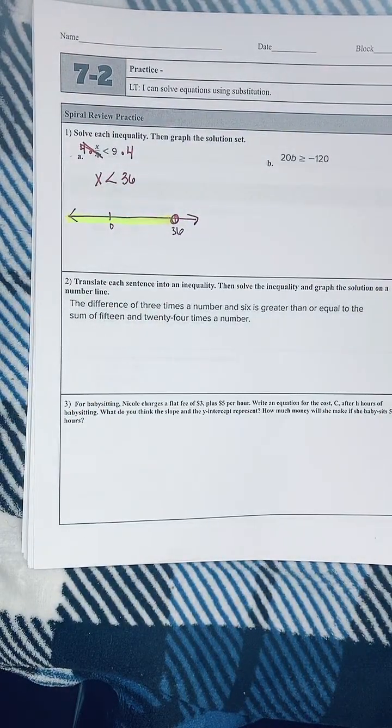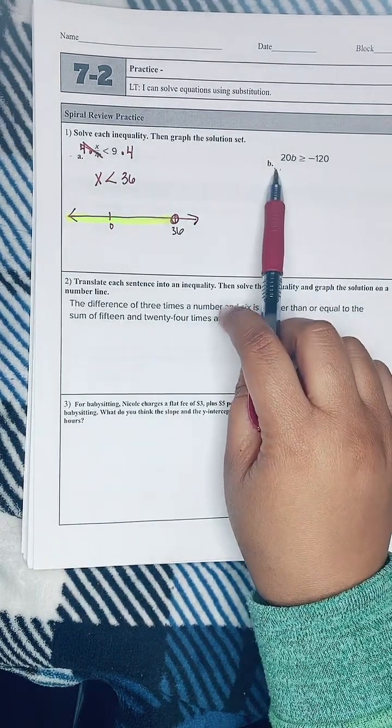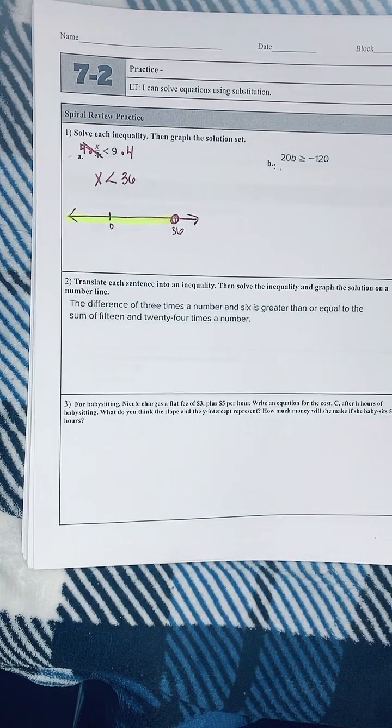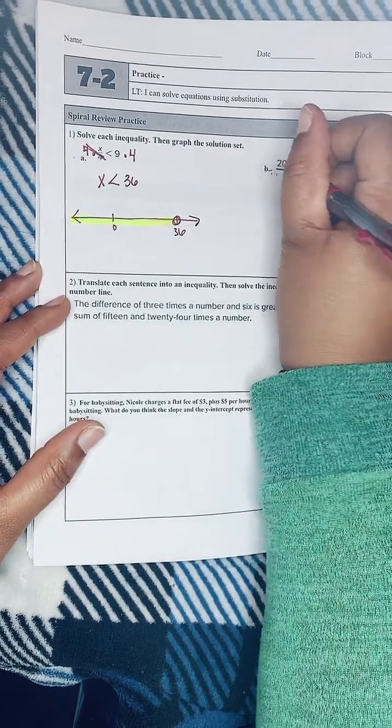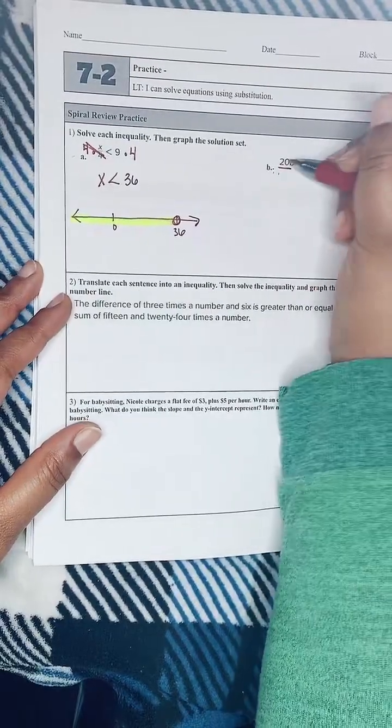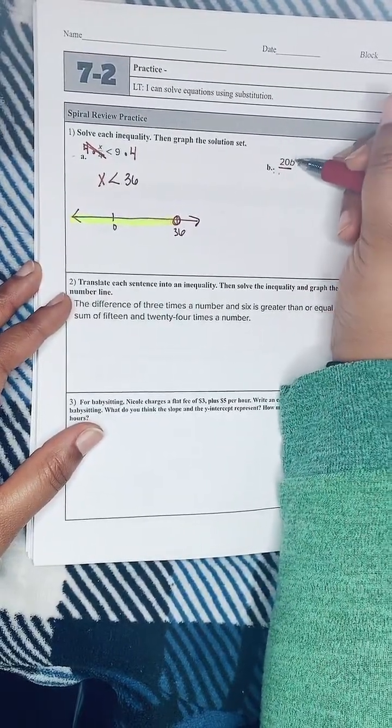Good. All right. Can anybody tell me what to do with letter B? How do we solve this one? How do we get B by itself? Good. 60. Divide by 20. Yes, that's what I was hoping. Whenever you see a number attached to a variable, they're multiplied.